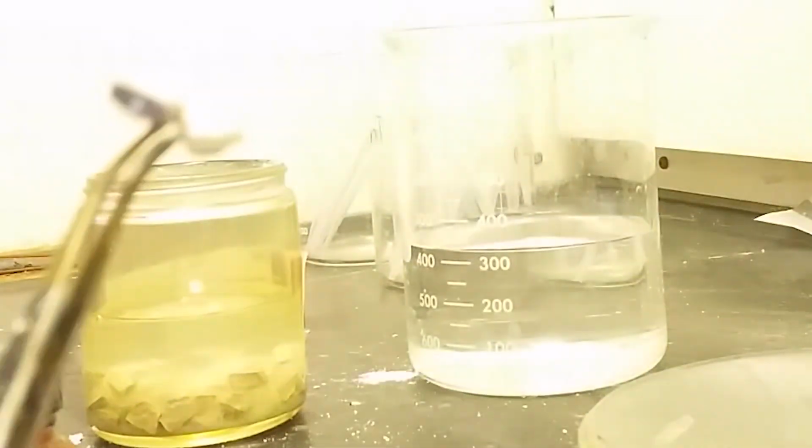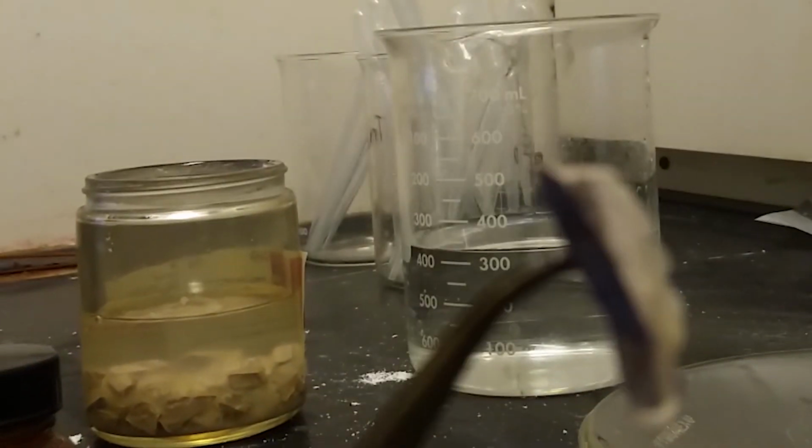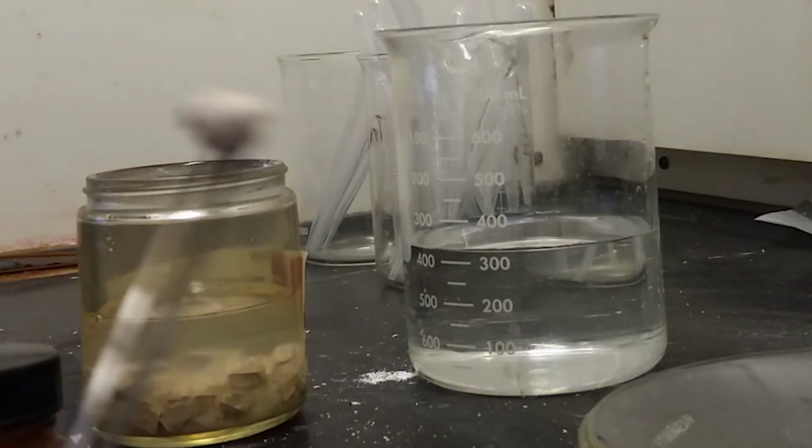Sodium metal is reactive with water. So, here's a piece here. I'm just going to turn the light on briefly so you can see it. Here's the sodium metal itself, kind of not very lustrous. And then it reacts with water, so we're going to put it into water. We're going to observe what we see.